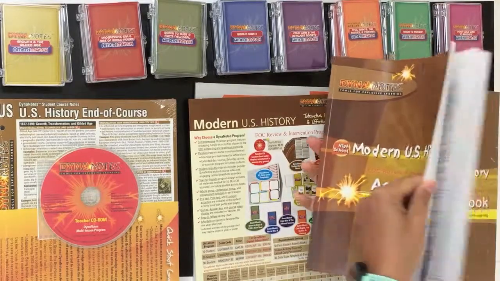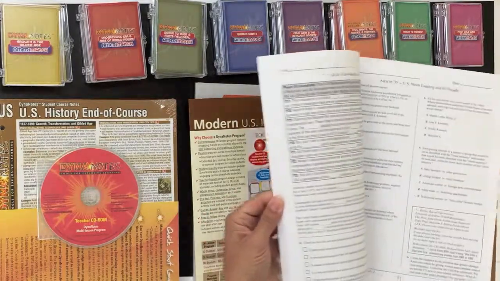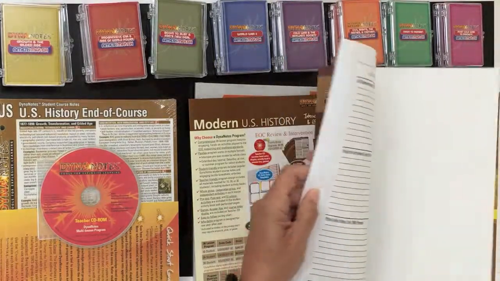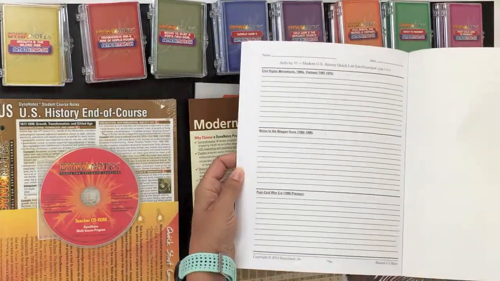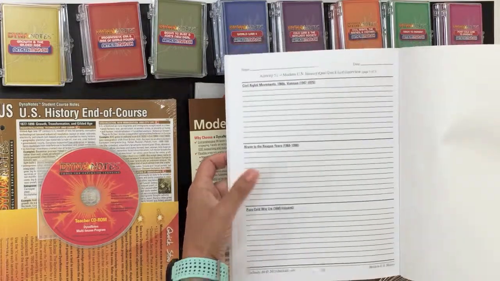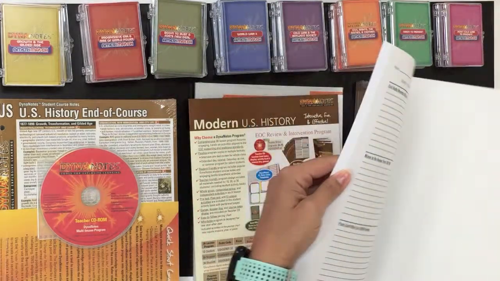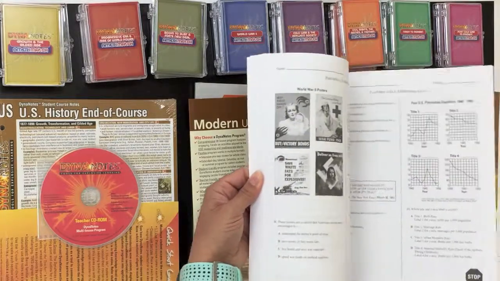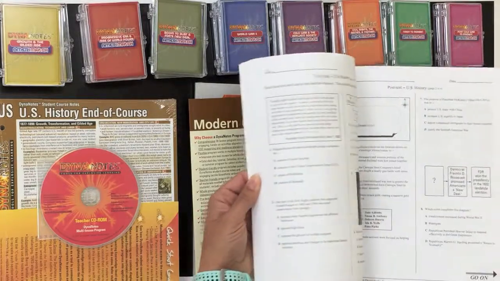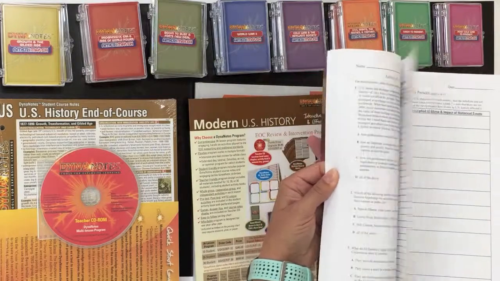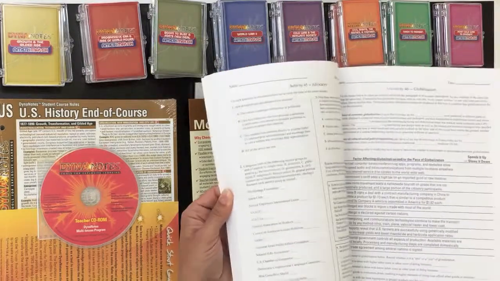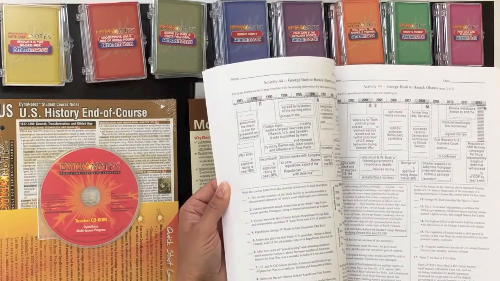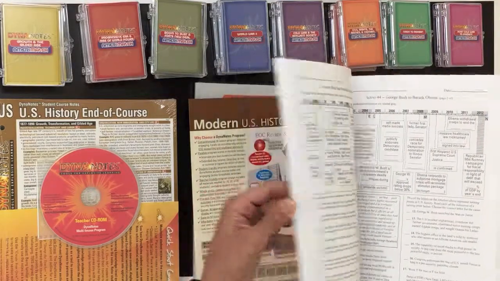The next item you may notice in your program is the student activity book. Let's take a quick look at it. Certainly, most of the student activities are going to derive right out of this book. The high school U.S. history program has 90 pages of activities. There are 51 activities, but many of them are multi-page. And you'll be able to see quickly by glancing through that there's a lot of variety.